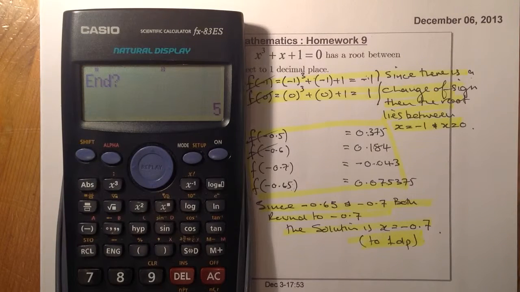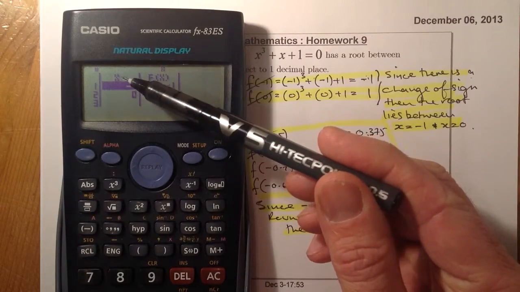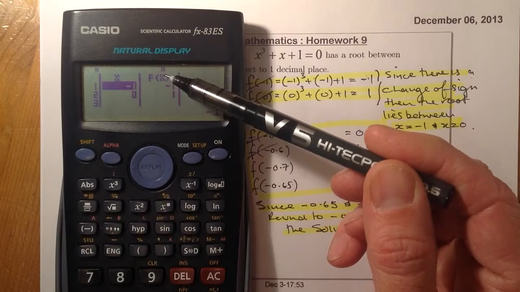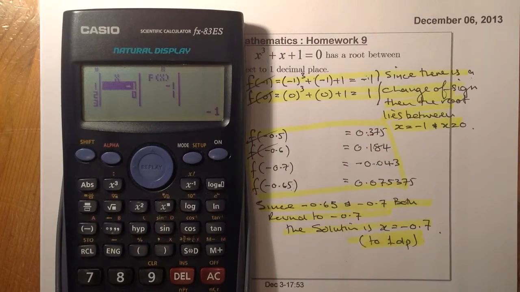Where do you want to end? I'm just going to say 0 this time here, and go equals. And I just want a step of 1, so that'll just give me the two values that I really am interested in looking for. I'm going to press equals and I should see a table appearing here. Right, so what I've got here is an x value and an f of x value.